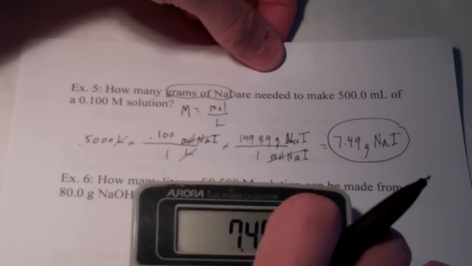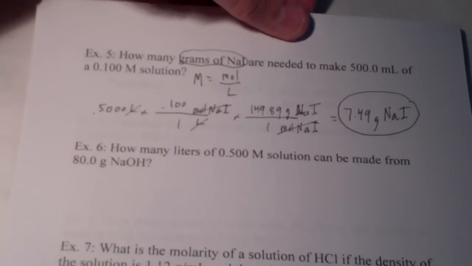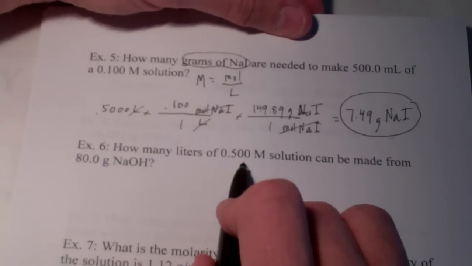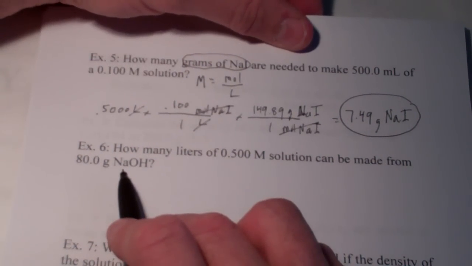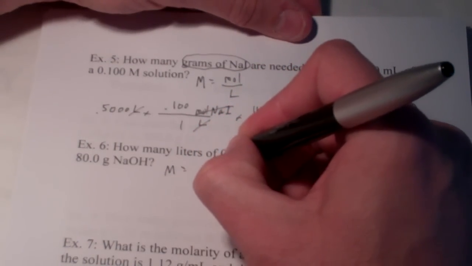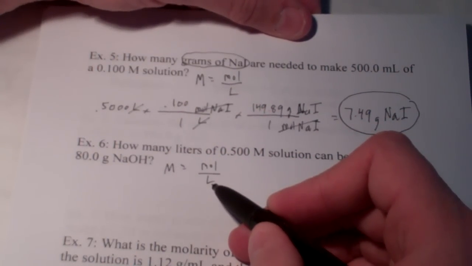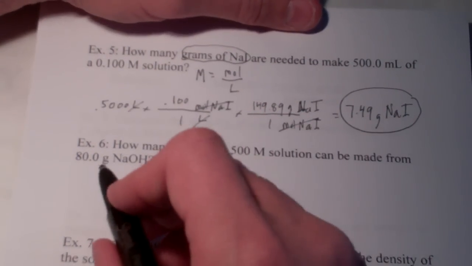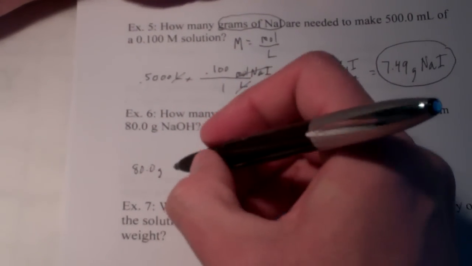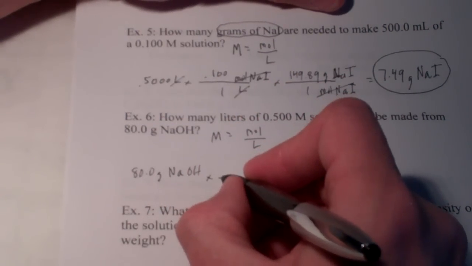Okay, let's do another molarity problem. Example number 6. This time I want to find volume of a 0.5 molar solution that can be made from 80 grams of sodium hydroxide. So molarity equals moles per liter. We're going to be solving for liters here. Now, when I do that, I like to start with grams of my solute. So I'm going to start with 80.0 grams of sodium hydroxide.